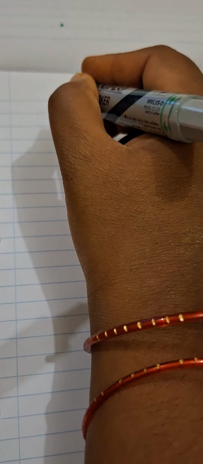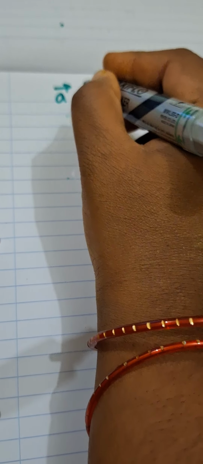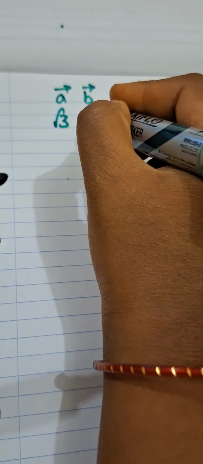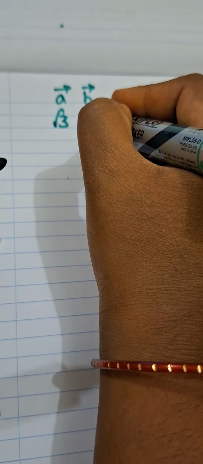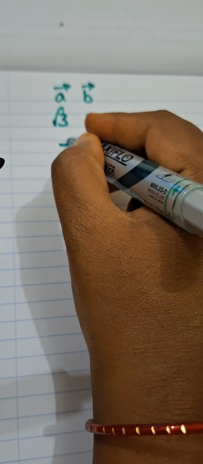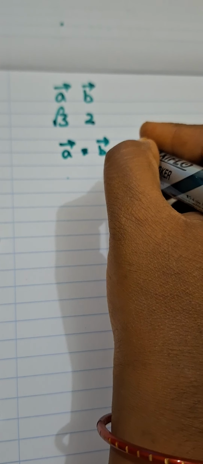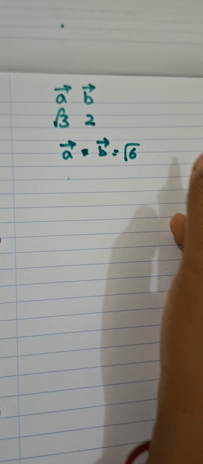Let me do a question here. The question is given as: find the angle between two vectors a bar and b bar with magnitudes root 3 and 2 respectively, having a bar multiplied by b bar equal to root 6. So this is the question.